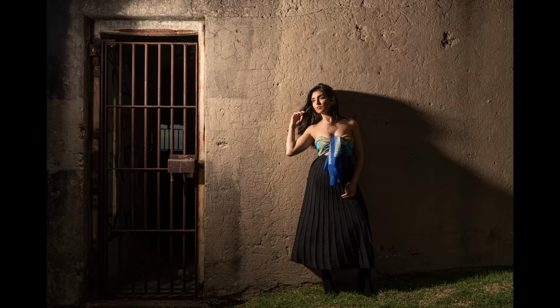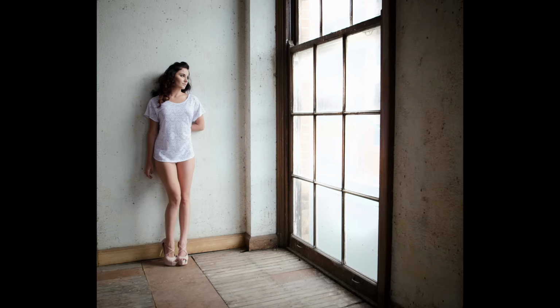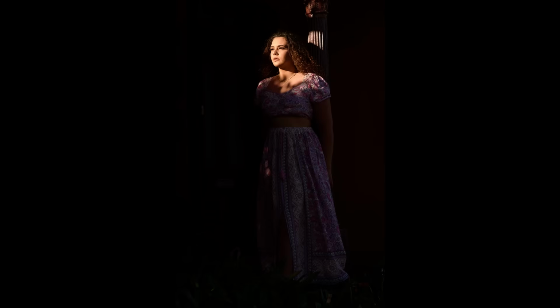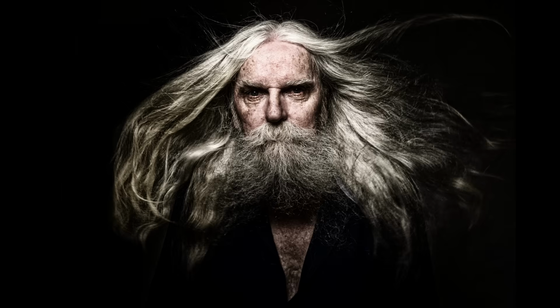Mood. We can change the mood of our image, or we can determine the mood of our image by using high key, warm, comfortable, brighter images with less shadow. Or we can use low key for dramatic, unsettling, even scary images, because we're using more of the dark side of our lighting rather than the bright side.